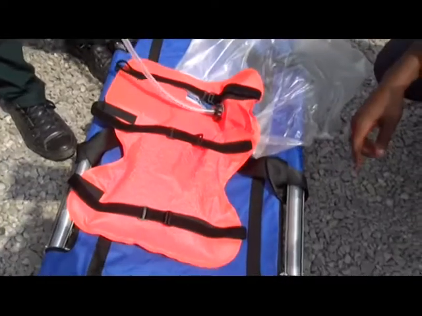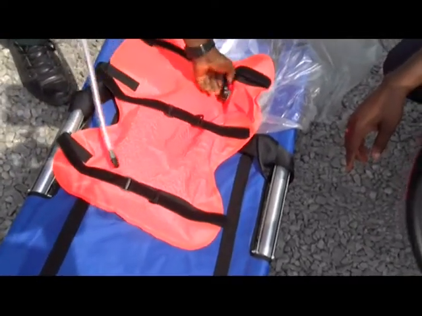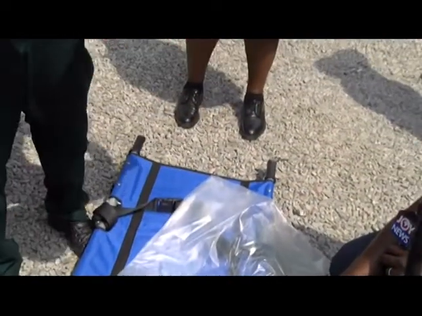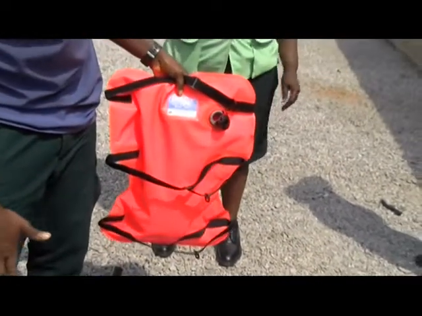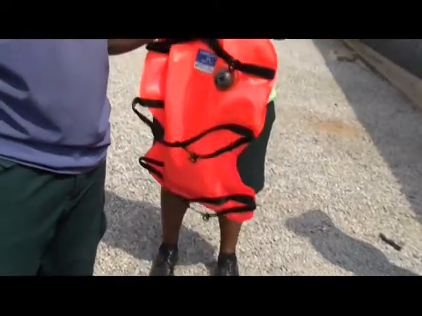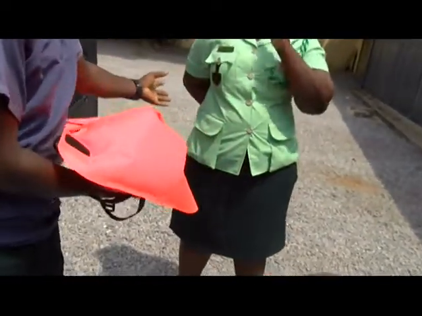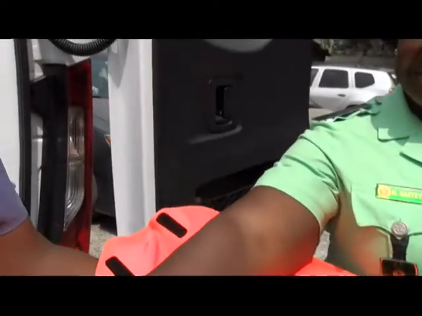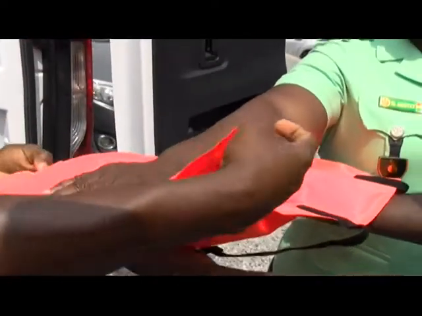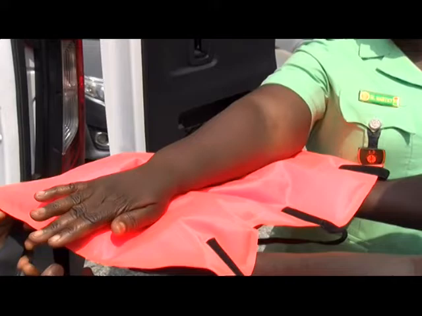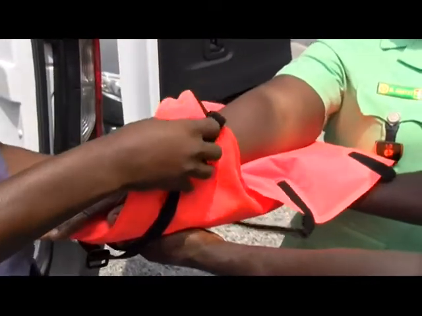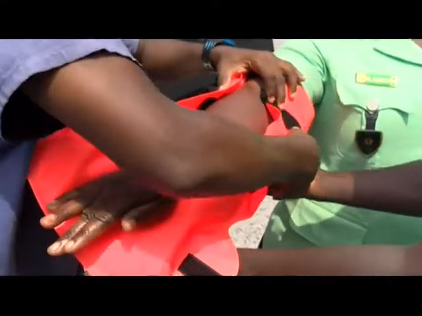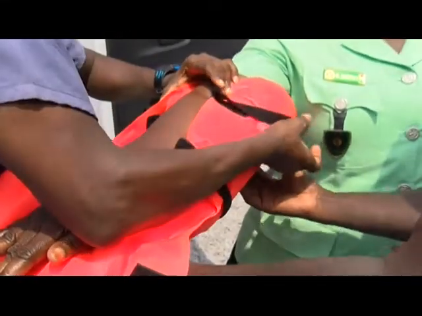So depending on where I want to splint, is it the lower leg or the upper limbs? So let me do that for you. So hold it. Depending, I'll use a strap to hold it in position.